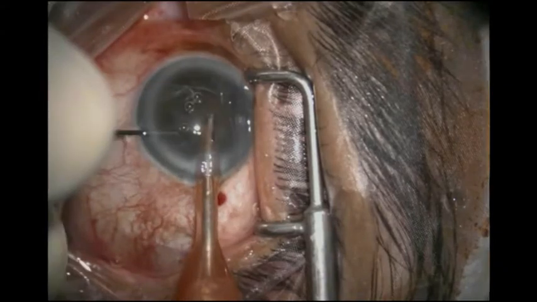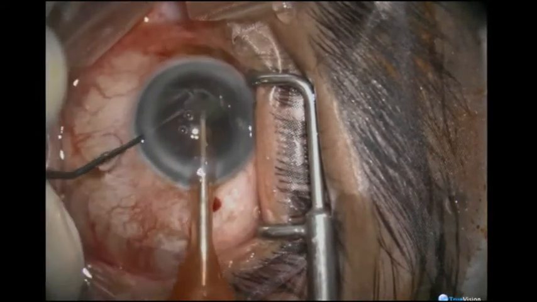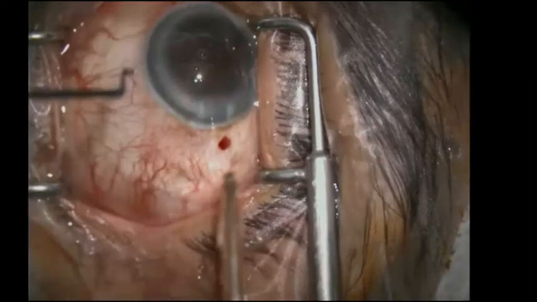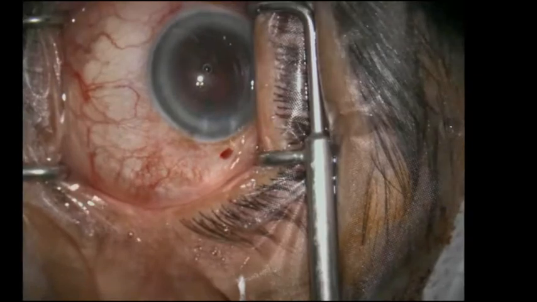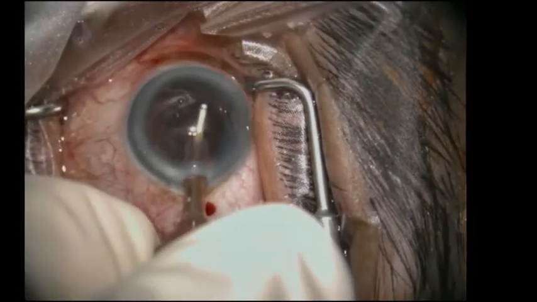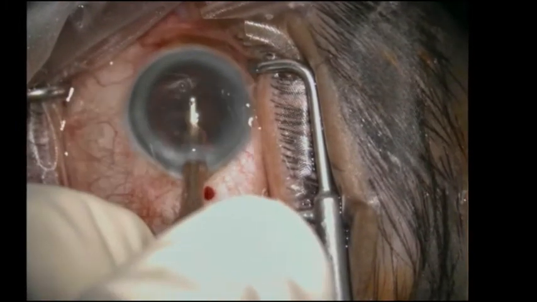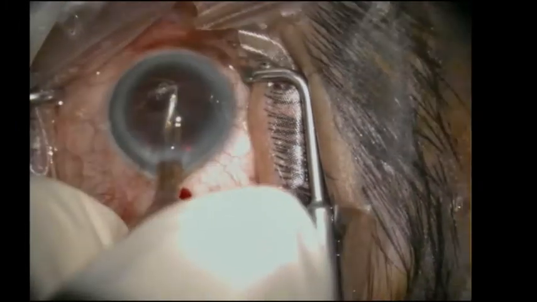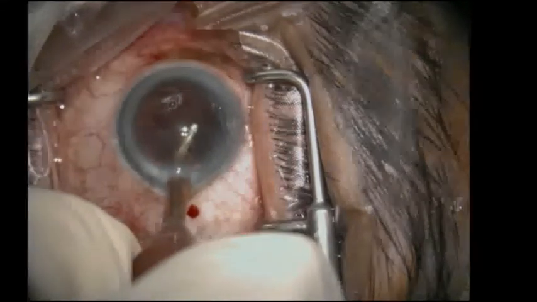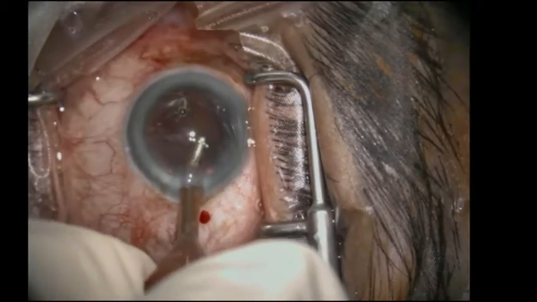In this video of fluid misdirection syndrome, the nucleus emulsification proceeded normally. It was during irrigation aspiration that the pressure started rising. The AC became shallow and it became difficult to continue. There was a risk of PC rupture and related problems. It was decided to stop IA.